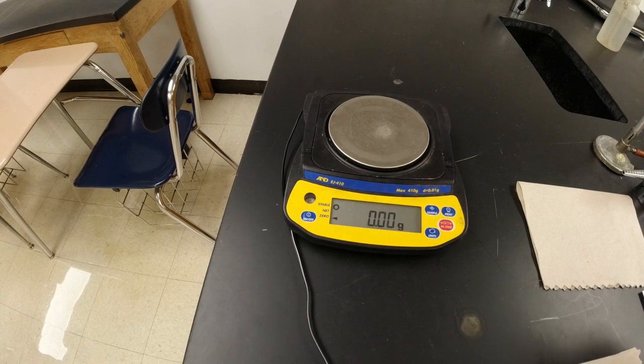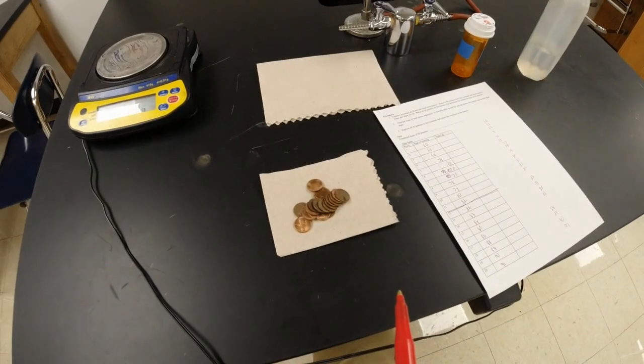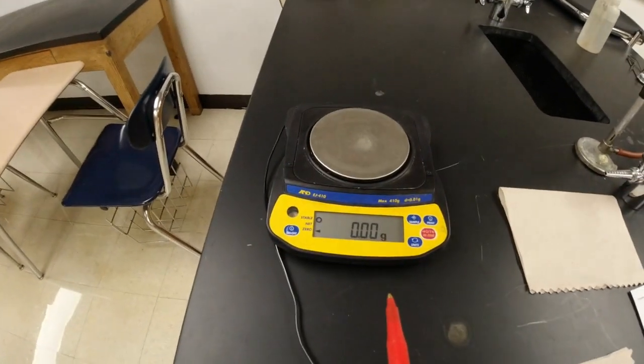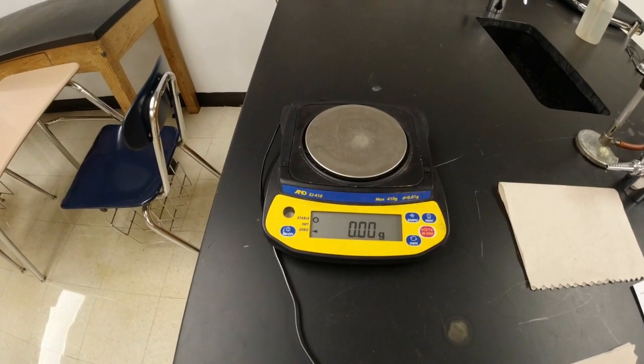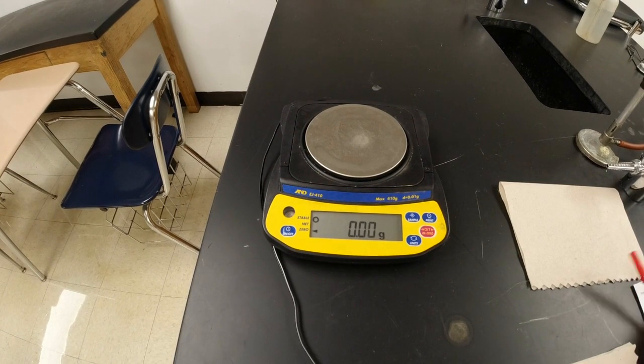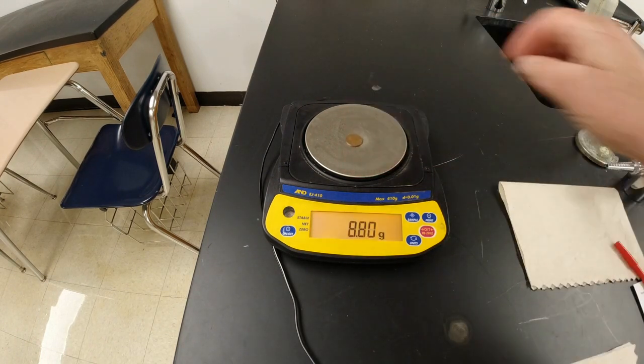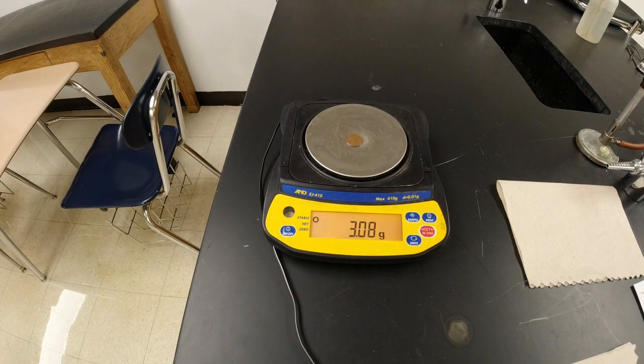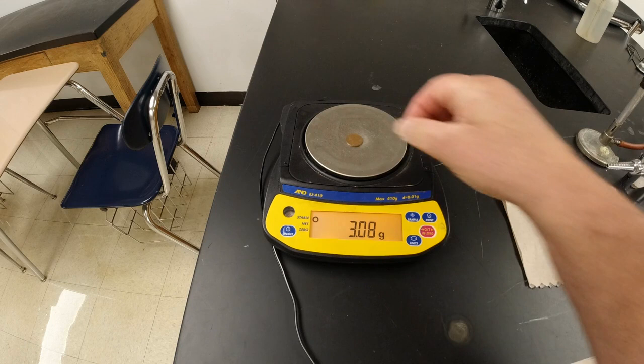All right, so here I have my balance zeroed, and I have a pile of 20 pennies that I want to get the mass of. I'm going to give you the year, and I'm going to give you the mass once I write it down. The first penny I'm going to put down here is a 1982, and that 1982 penny is 3.08 grams.